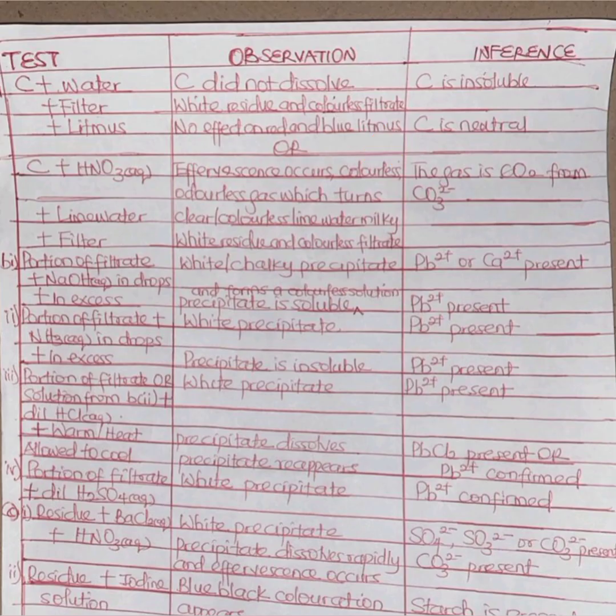Or they could start it with adding a particular acid, HNO3, because that's what they asked us to provide. So it can only be C plus water, or C plus HNO3, one of these two. That's why I put "or" in the middle of both of them. C plus HNO3, effervescence occurs, and you will get a colorless and odorless gas. Then you can confirm that gas by passing it through lime water. Lime water has the formula calcium hydroxide, Ca(OH)2. There has to be aqueous there, all of these things have to be aqueous. That's how the test goes.